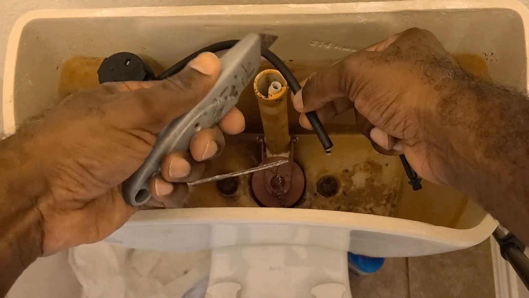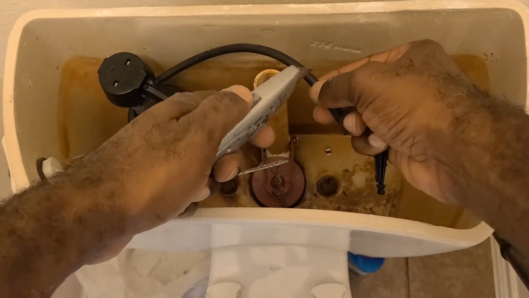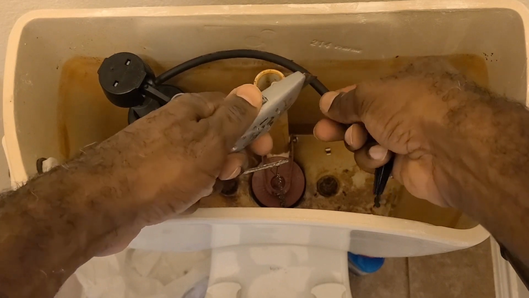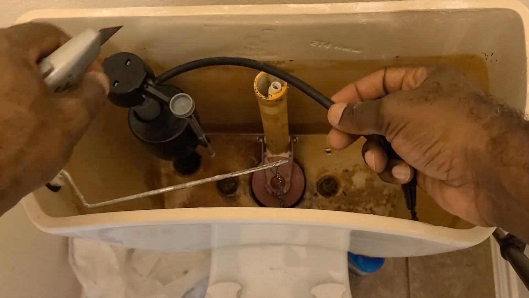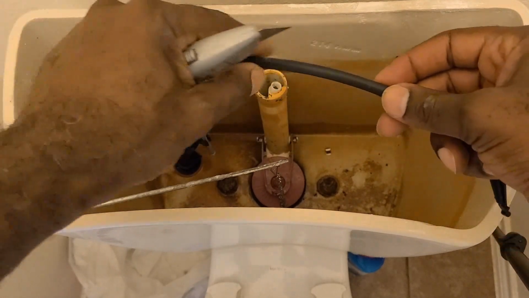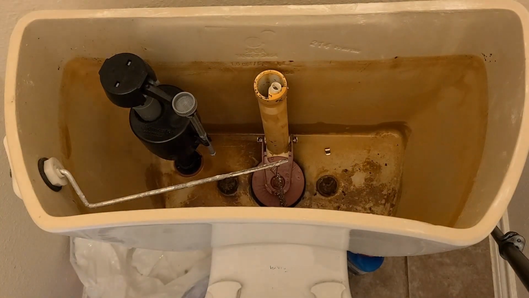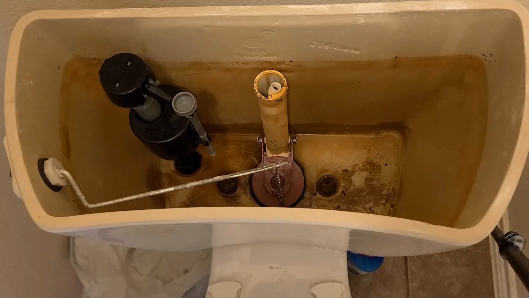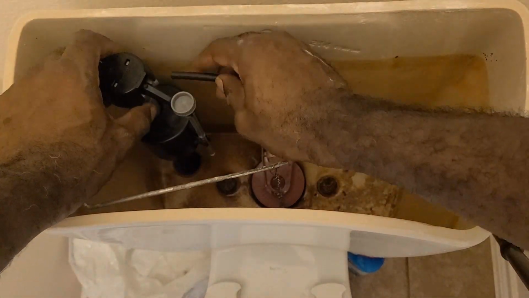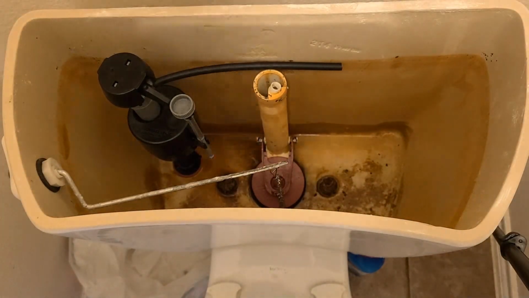I'm going to use my utility knife here. You want to be careful not to cut too much. I'll mark that spot and I'll cut it. You're better off cutting less and adjusting later than cutting too much. So I'm going to reconnect. Get two gloves in there.